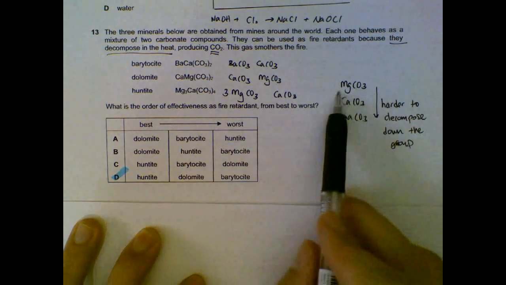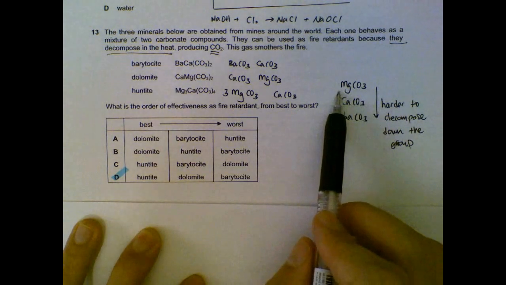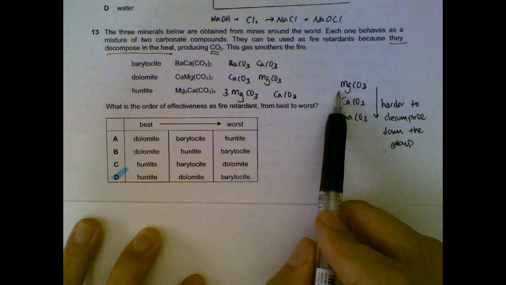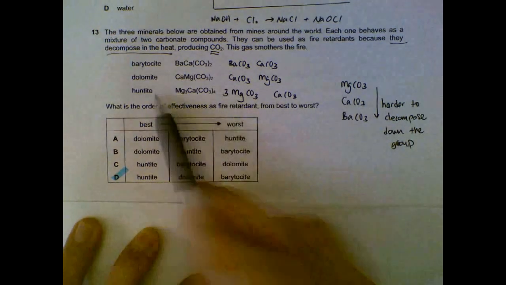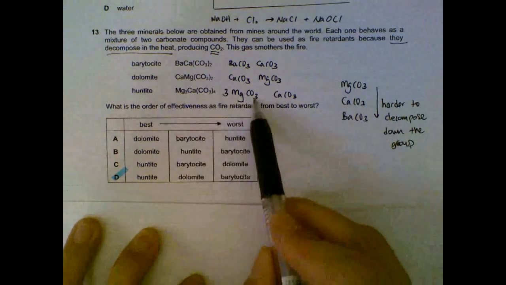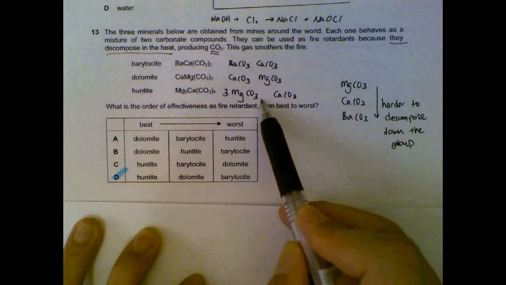So magnesium carbonate is the most effective component in the mineral to put out the fires. So if you compare the three minerals, the third mineral has a larger proportion of magnesium carbonate.